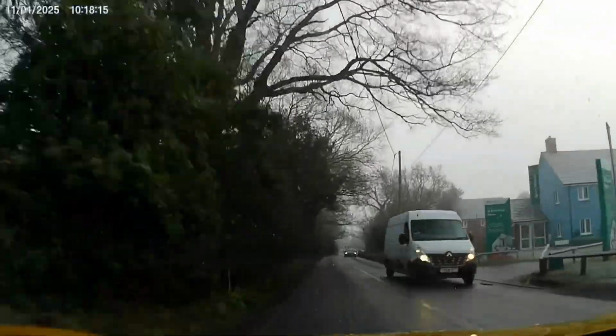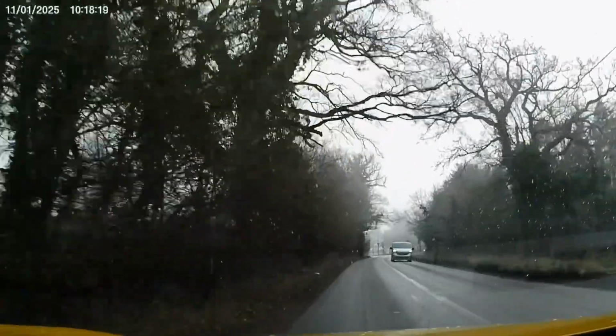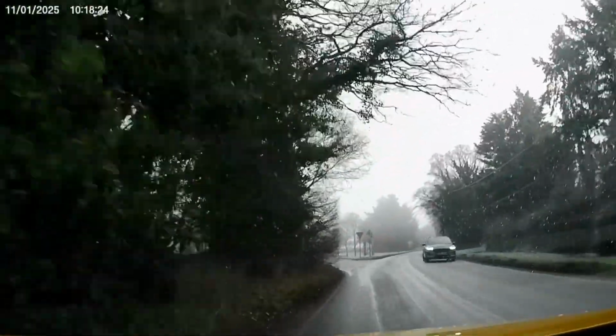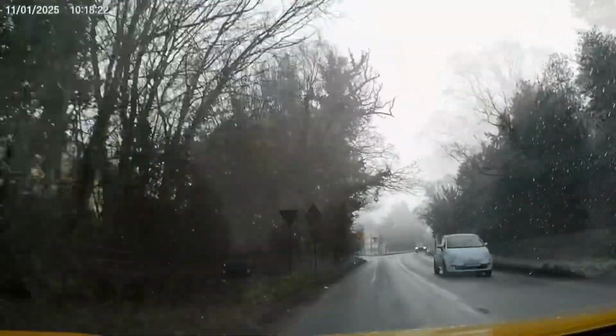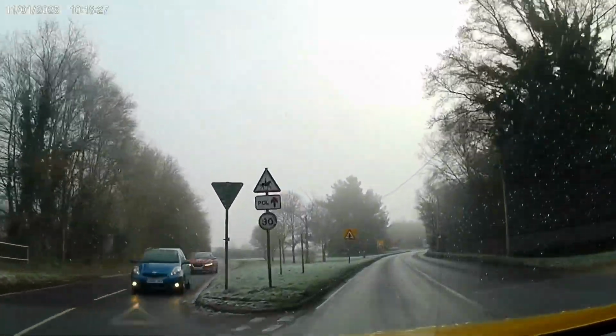Now if we need to enter a property or something on the right, then okay, that's totally acceptable to turn, but it's telling you that it's a dangerous piece of road. So the rule is that you can't actually cross it. Now there is one exception to the rule.